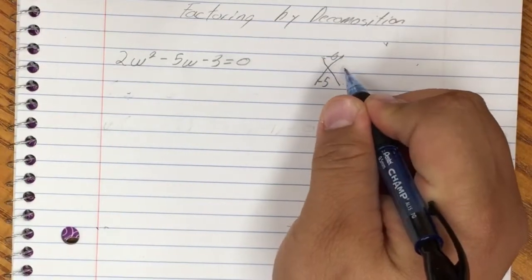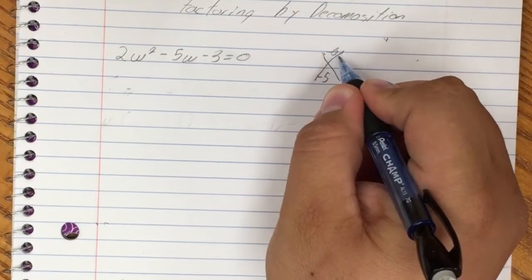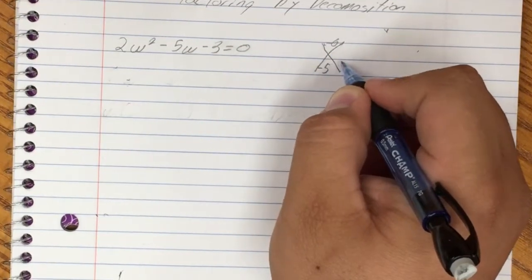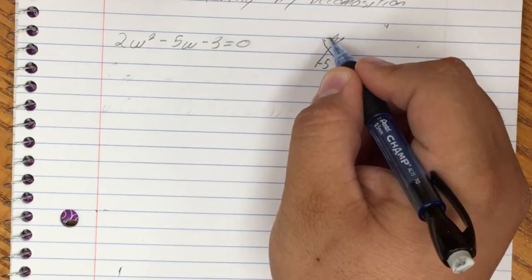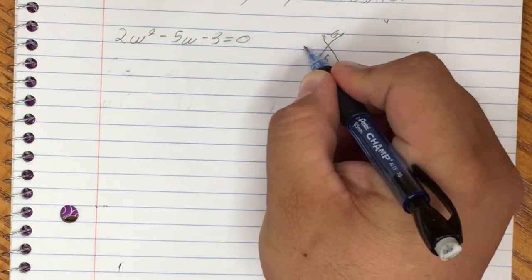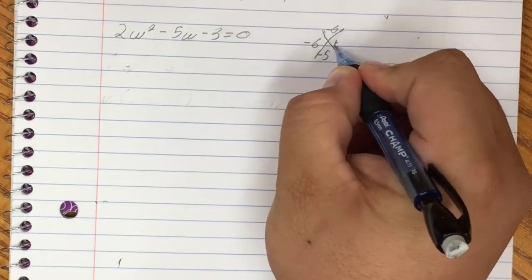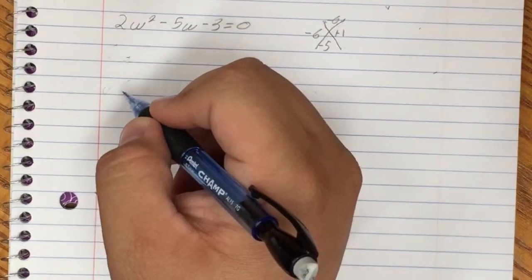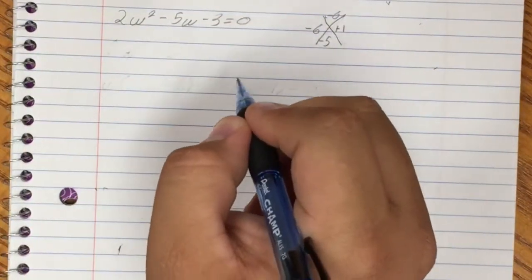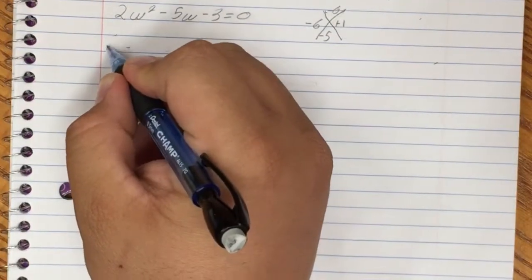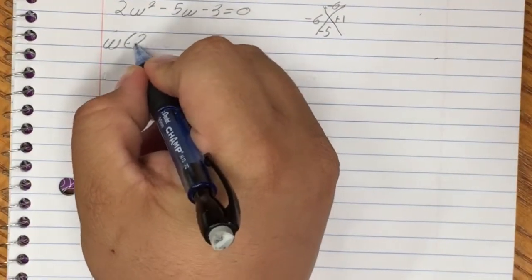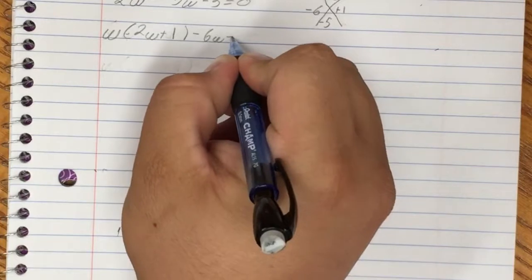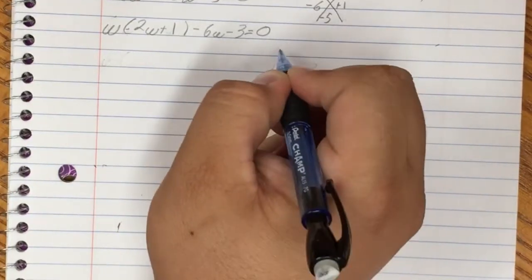On each side, we're going to put whatever multiplied equals -6 and whatever adds to -5. So in this case, it would be -6 and +1. Then after you're done with the x, you're going to factor out the expression, always setting it equal to 0.